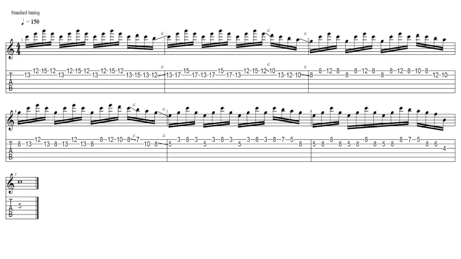Now here it is at a considerably faster tempo. This is 16th notes at 150 beats per minute. And here's the tab. So the same exercise, just at a faster tempo. And don't worry if you can't play up to speed yet. Set your metronome to whatever tempo is comfortable at 16th notes and gradually work up to speed over the next couple months.